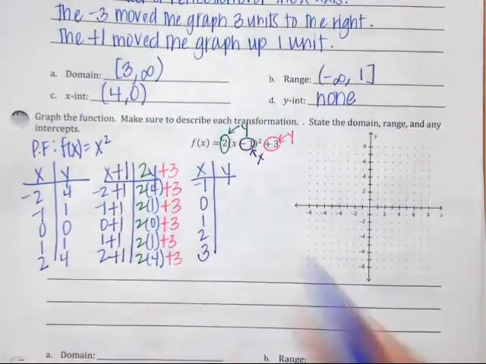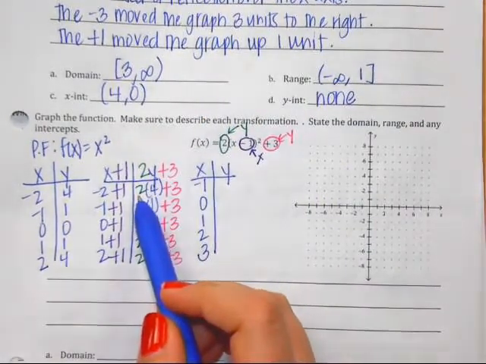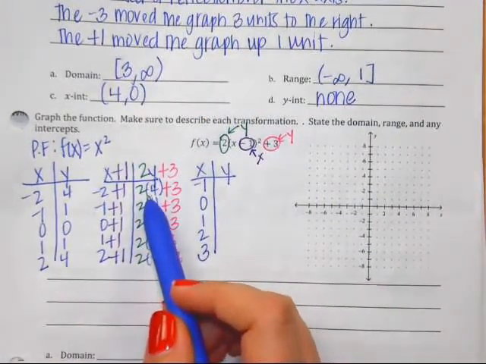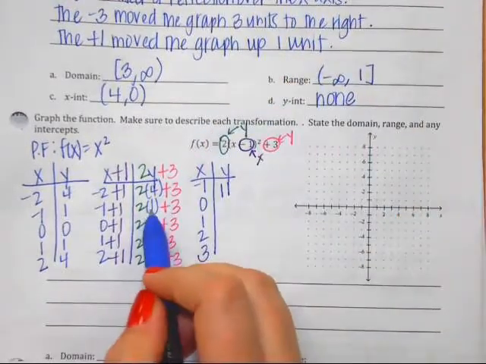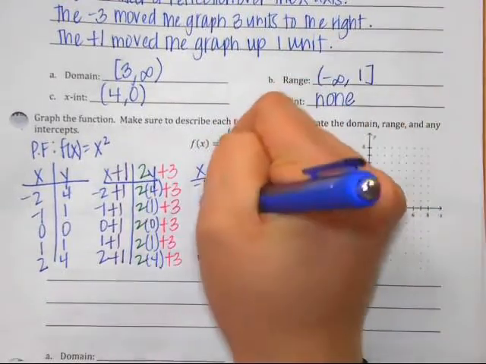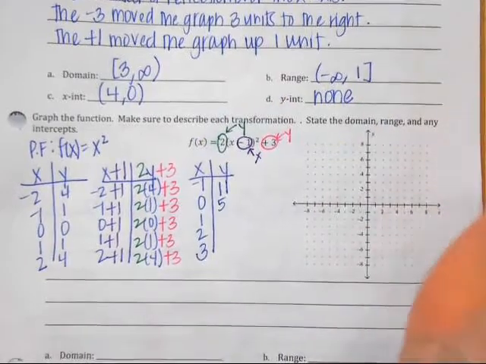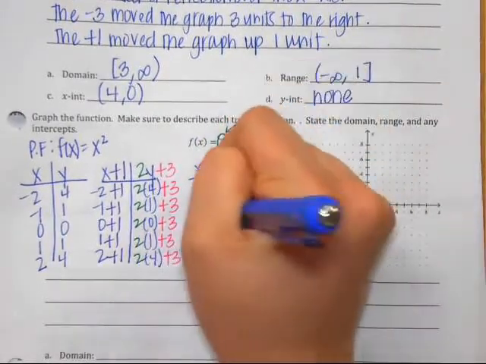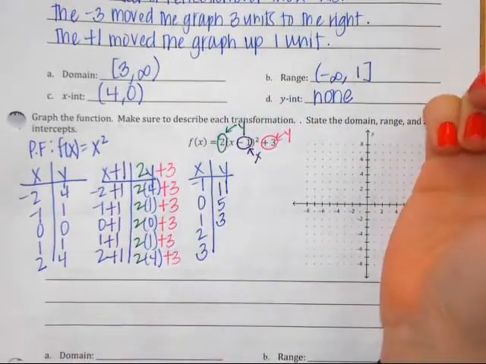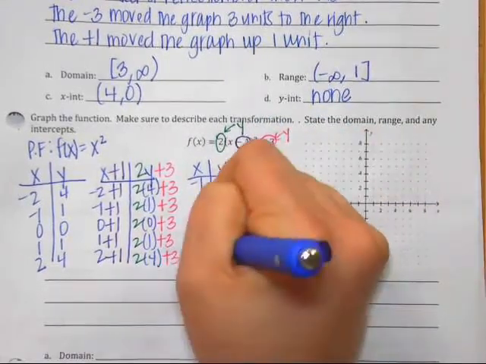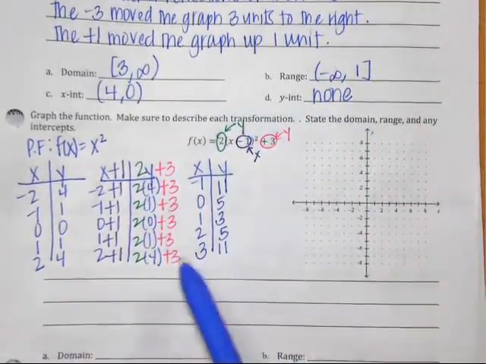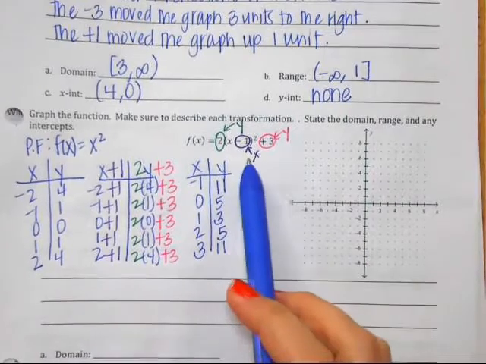Now my y values, remember, we multiply first, so 2 times 4 is 8, and then 8 plus 3 gets me 11. And then 2 times 1 is 2, plus 3 is 5. And then 2 times 0 is 0, plus 3 is 3. 2 times 1 is 2, plus 3, 5 again, and then 8 plus 3 is 11. So that's my table for my transformed function.